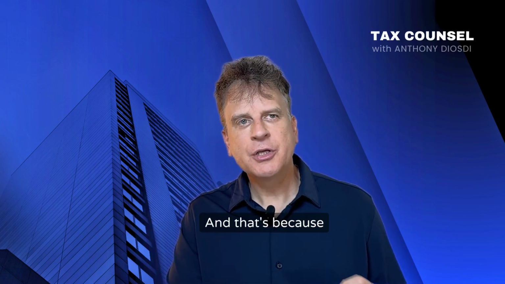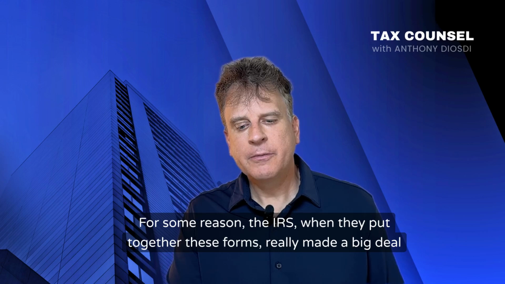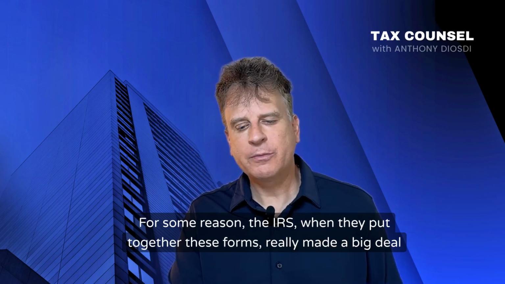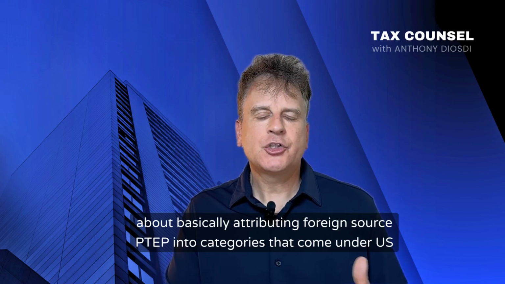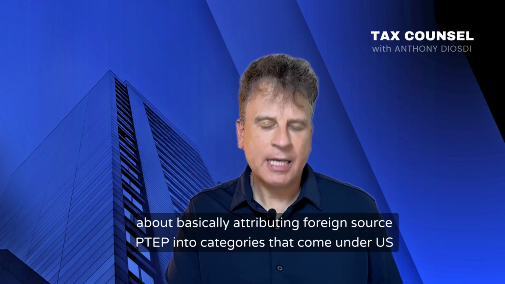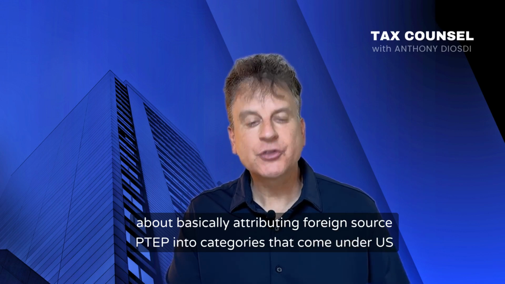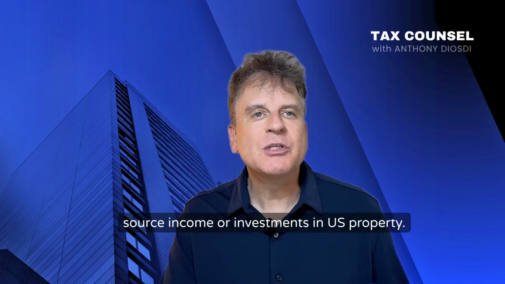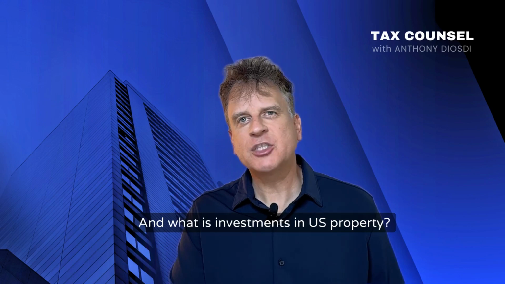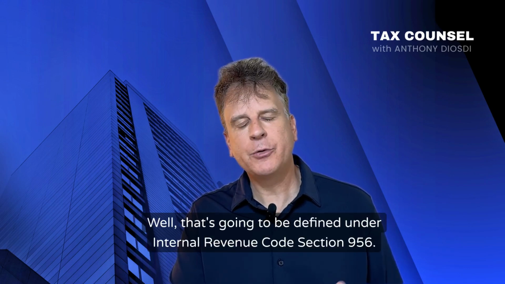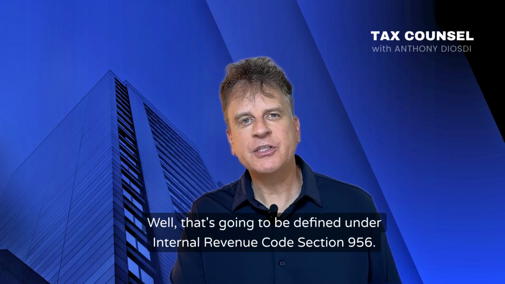And that's because for some reason, the IRS, when they put together these forms, made a big deal about attributing foreign source PTEP into categories that come under U.S. source income or investments in U.S. property. And what is an investment in U.S. property? Well, that's defined under Internal Revenue Code Section 956.